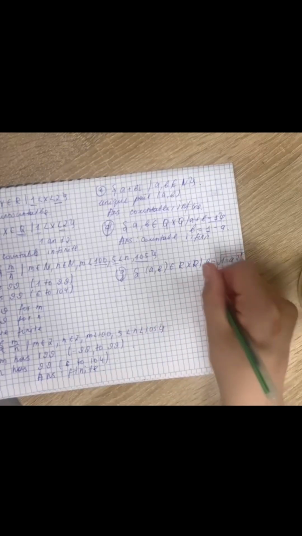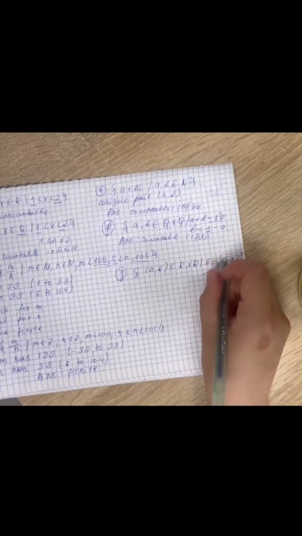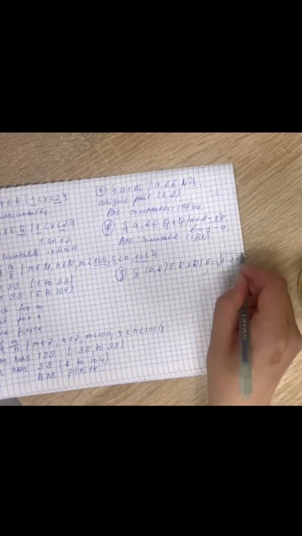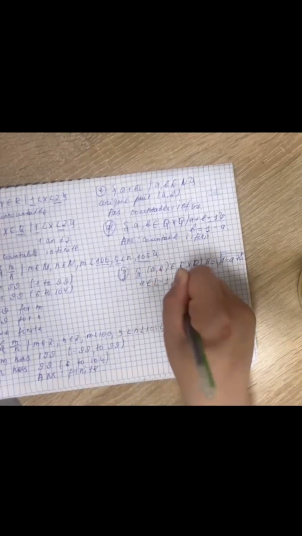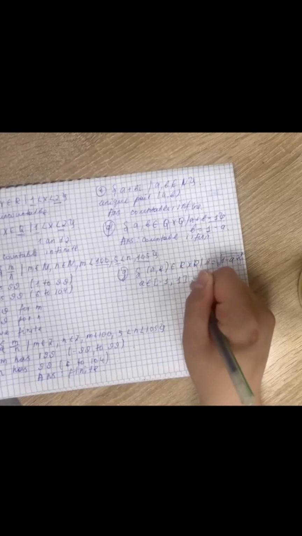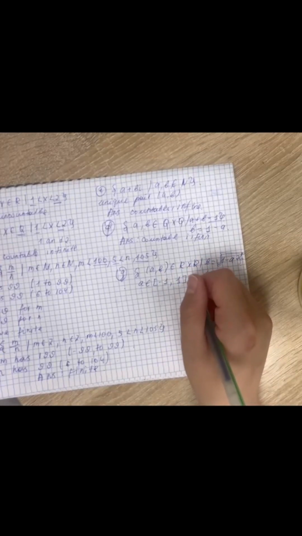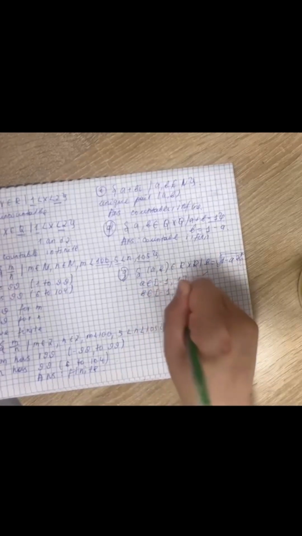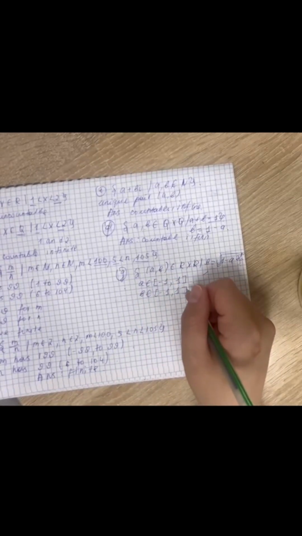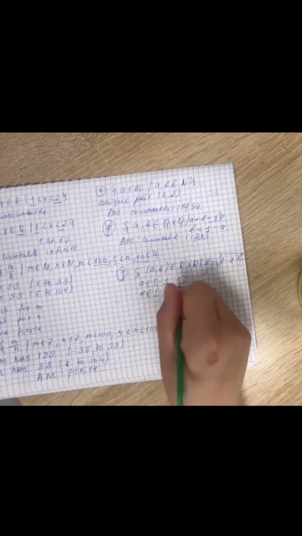The condition b equals the square root of 1 minus a squared means that for every a in the interval from -1 to 1, there is a corresponding b. Since there are infinitely many real numbers between -1 and 1, the set is uncountable.